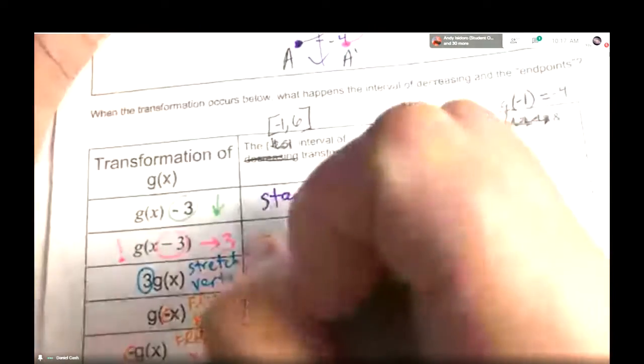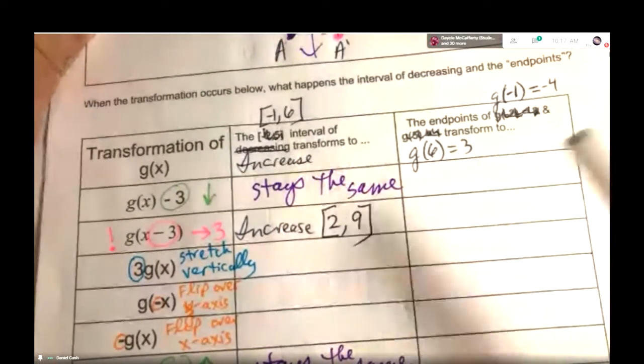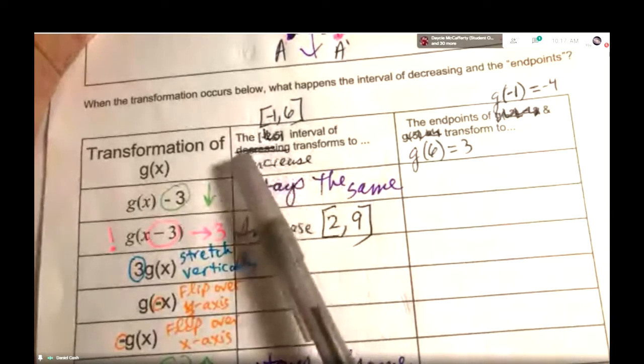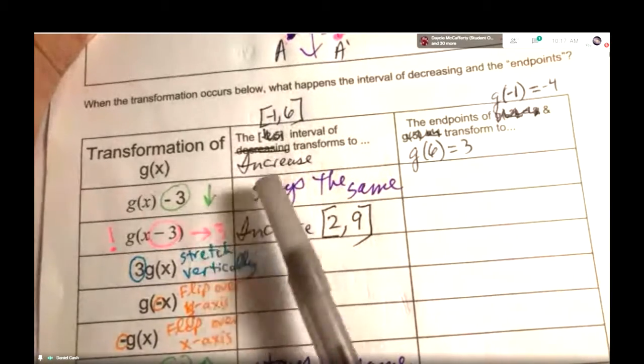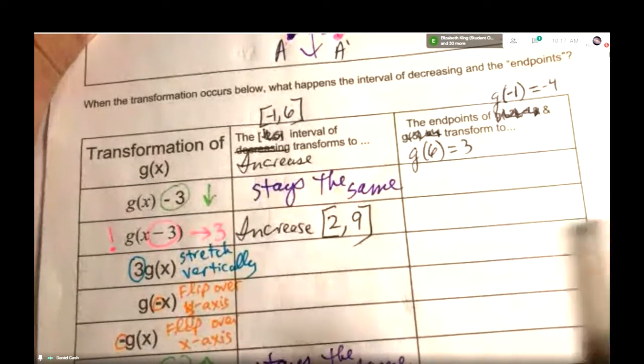So in this case, the first point is going to increase from, let's see, the -1 is going to go to 2 and the 6 is going to go to 9. So it's still increasing, but for the x coordinates, all I have to do is add 3 to the -1 to get 2, add 3 to the 6 to get 9.